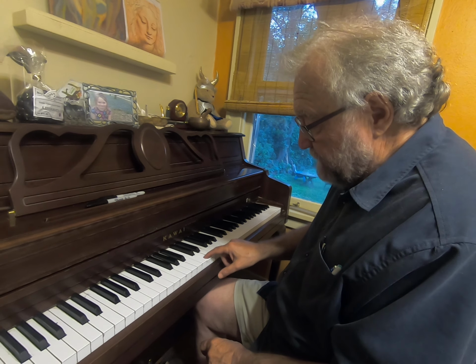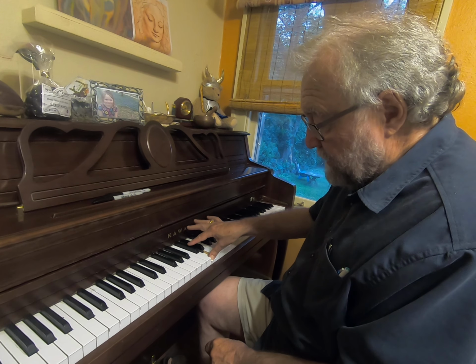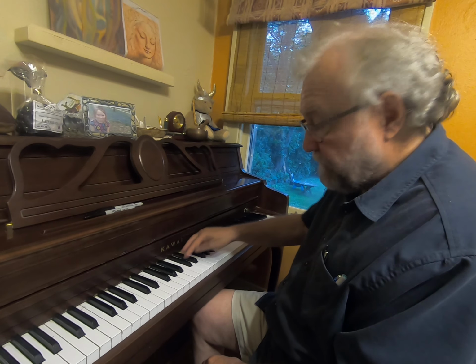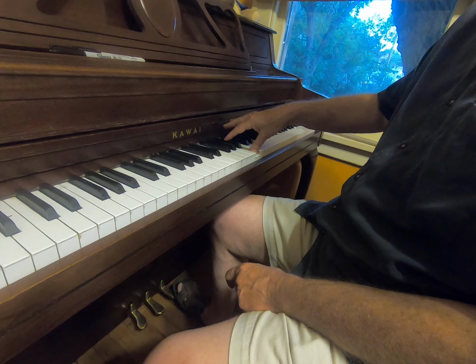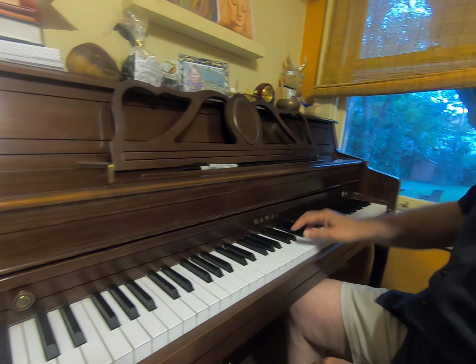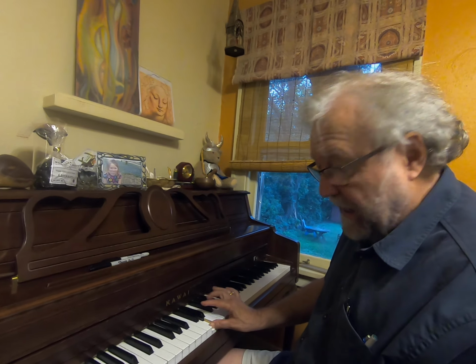If I have a D and I go down a half step, it's a D flat. This was a B, and it went down a half step and became a B flat. Now, if I'm on D and I go up a half step, it becomes a sharp.